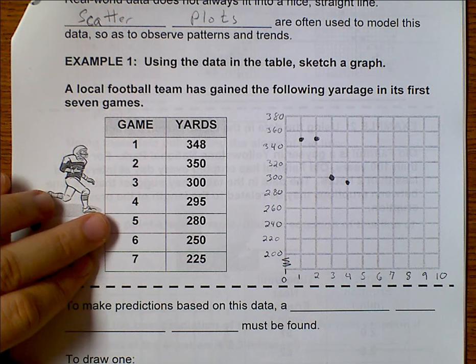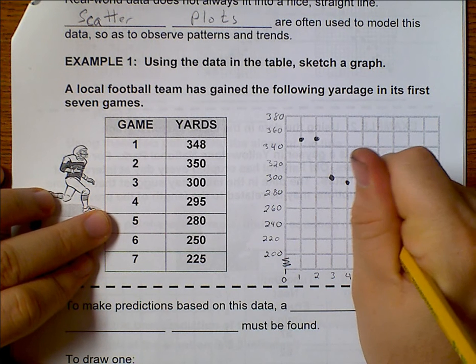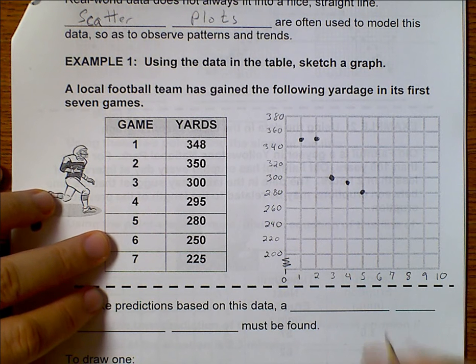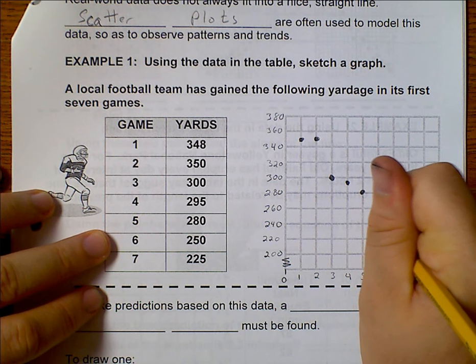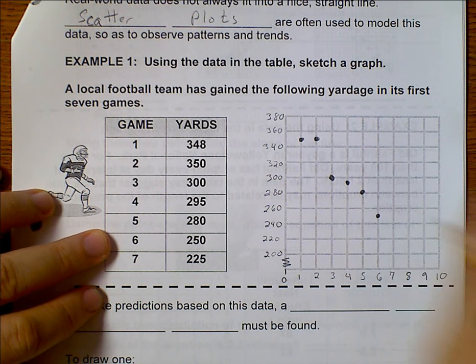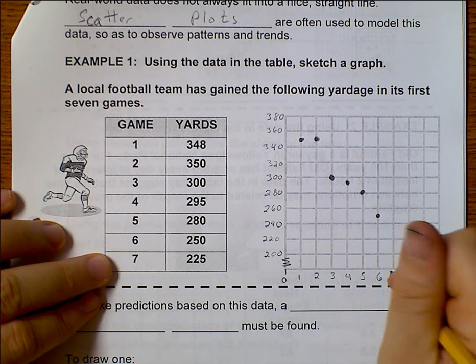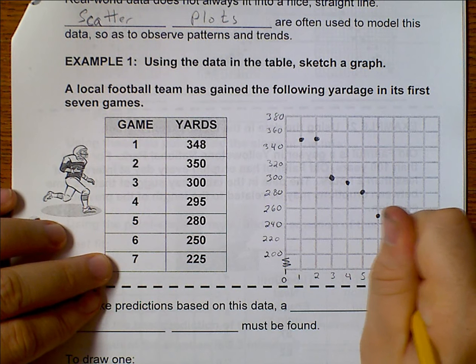Game 5, we did 280. Well, that one fits right at the intersection. Game 6, we did 250. It's going to be halfway between 240 and 260. In game 7, we did 225. Just a little bit above that line.